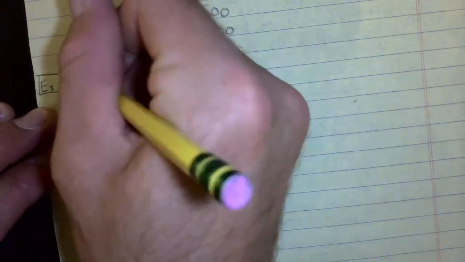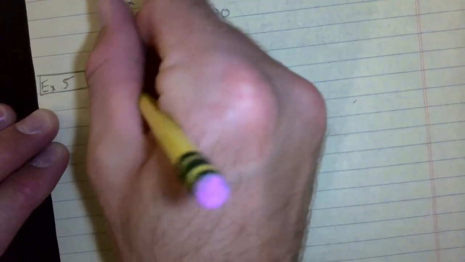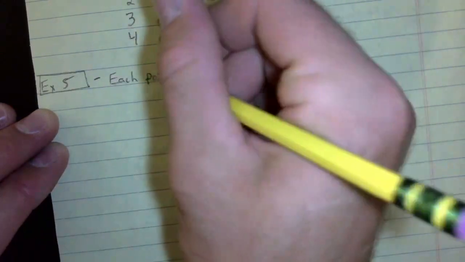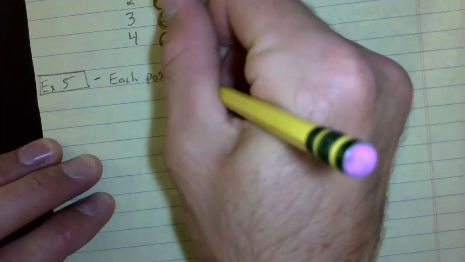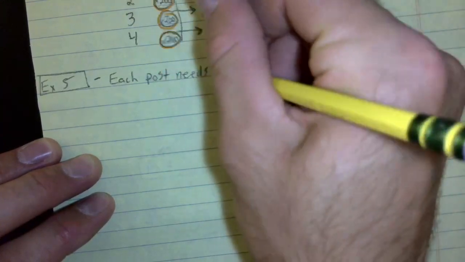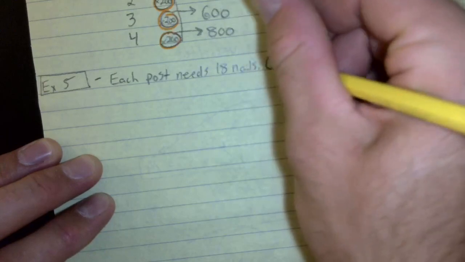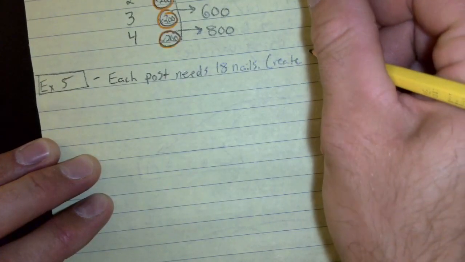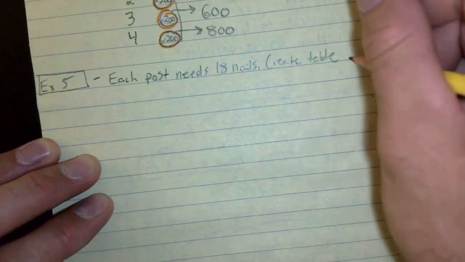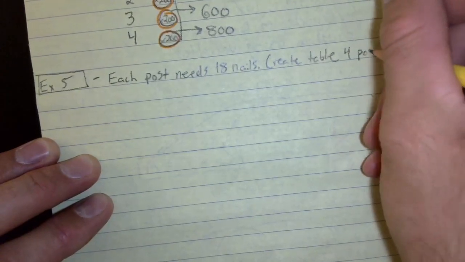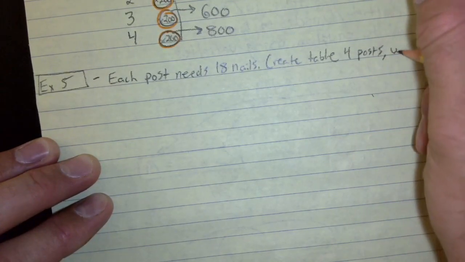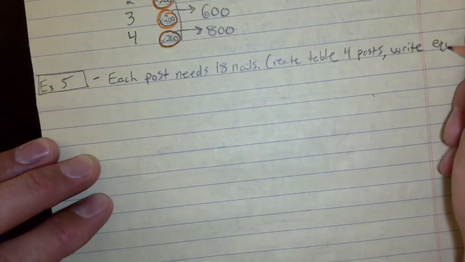So go ahead and try numbers 5 and 6 on your own. Example 5 says, each post, you're looking at fence again, needs 18 nails. Create table for 4 posts. And of course, write your equation.